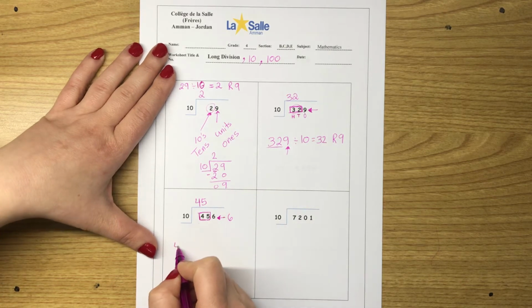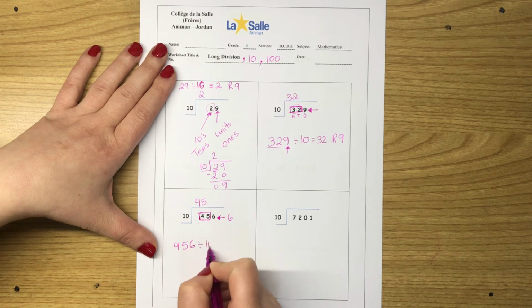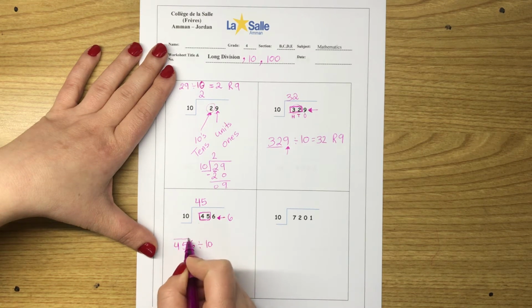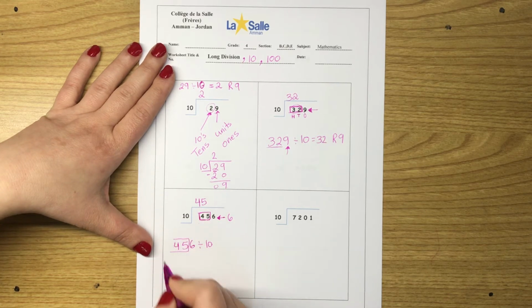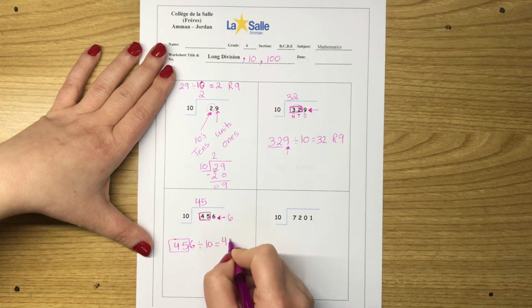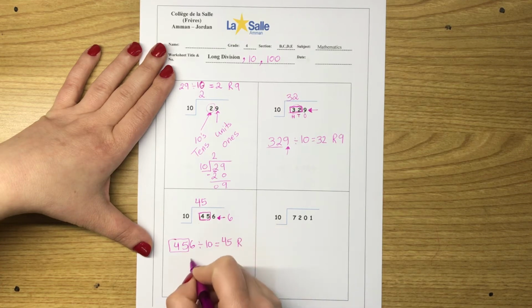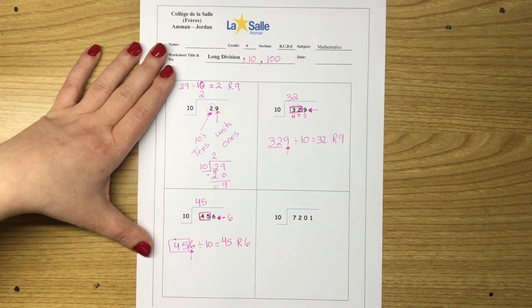Again, 456 divided by 10. Again, the tens and what comes after, the larger places, equals 45. Remainder, what comes in the ones place, equals 6.